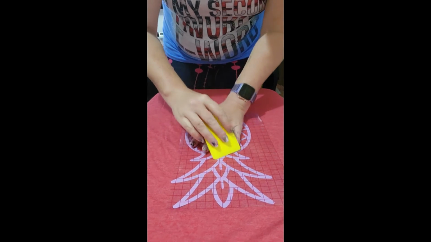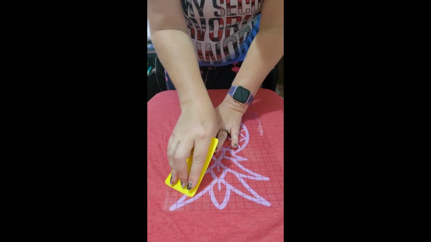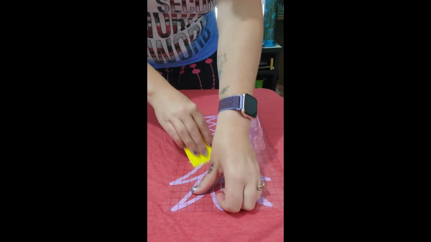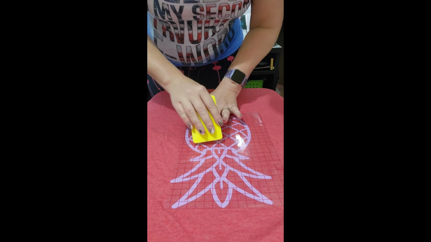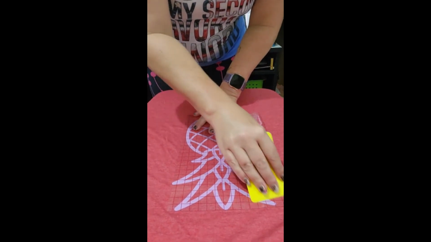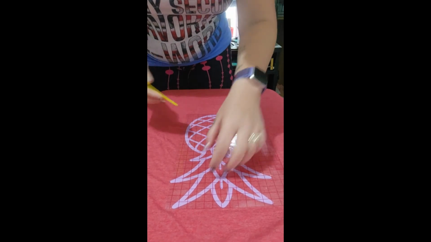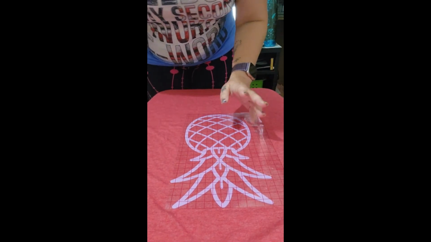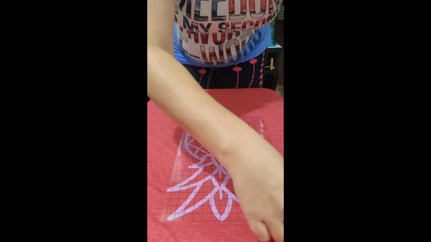So I'm learning to live with those imperfections and know that it's a part of handmade crafts. There's going to be some slight imperfection that lets everyone know this was handmade. I just don't want it to be super noticeable because that's just me.